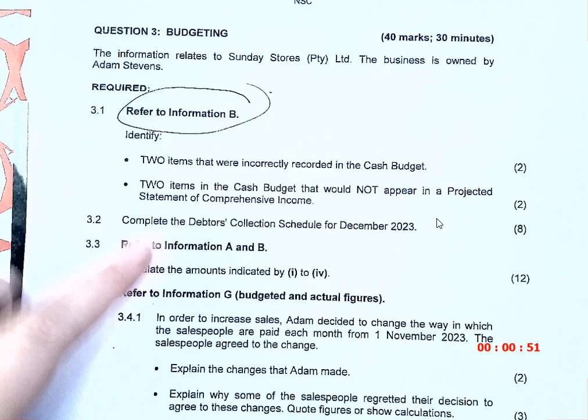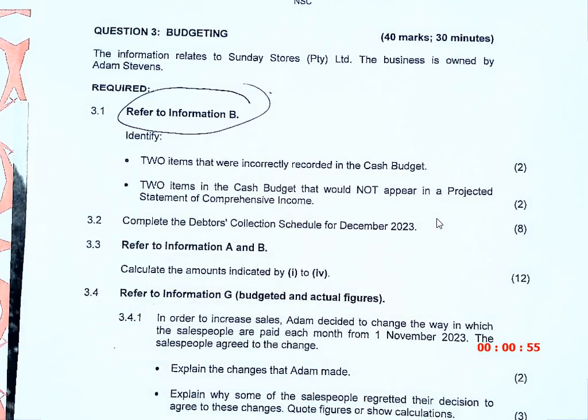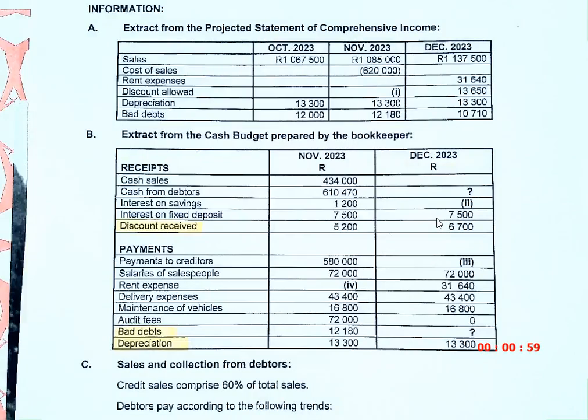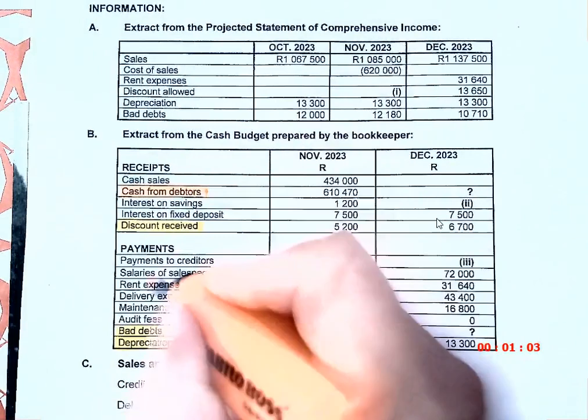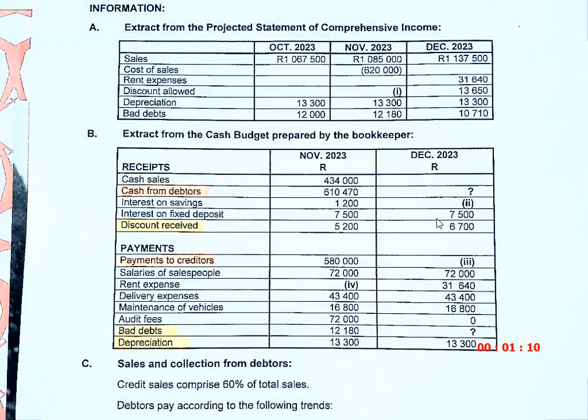Next, 2 items in the cash budget that would not appear in the projected income statement. So let's quickly look. Obviously, the cash from debtors and the payments to creditors. Okay, so there's four marks in the bag.